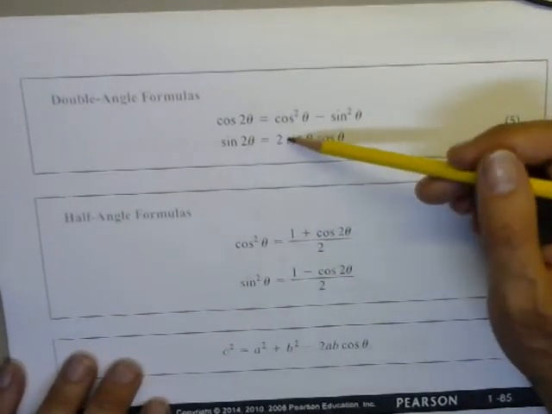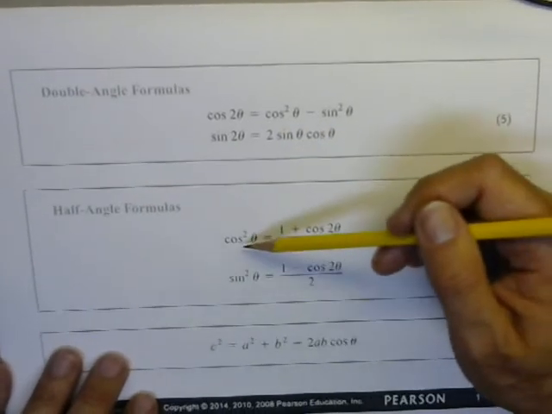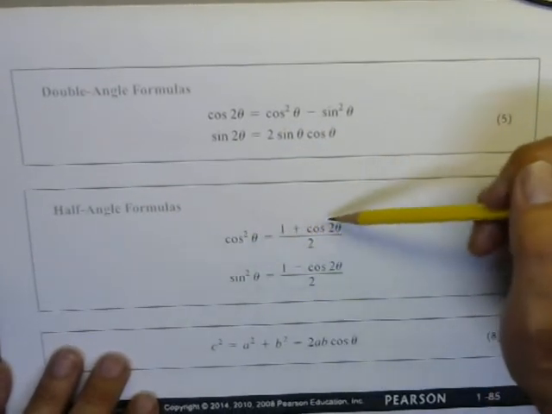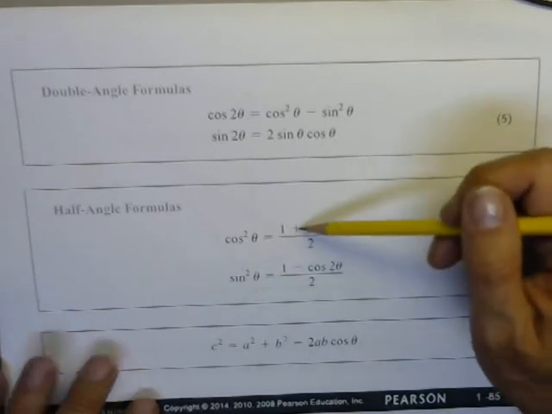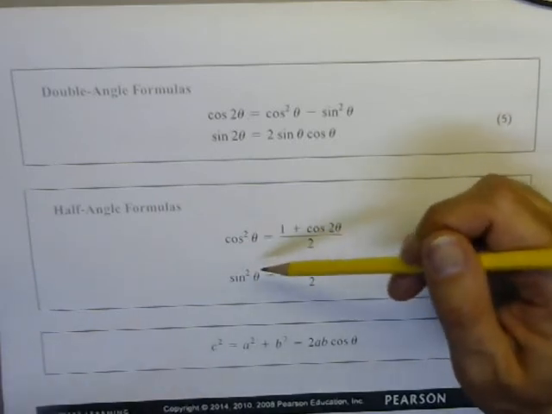Here's sine of 2 theta. Remember, that's 2 sine theta cosine theta. Cosine squared theta is equal to this. Sine squared theta is equal to this, right? The only difference is here you've got a plus for the cosine and a minus for the sine.